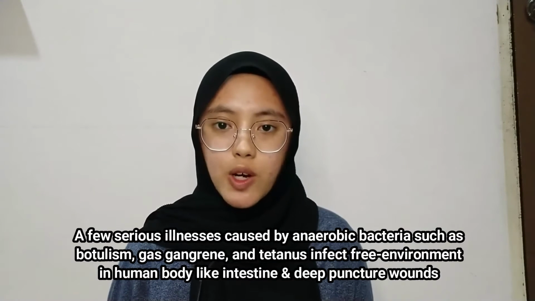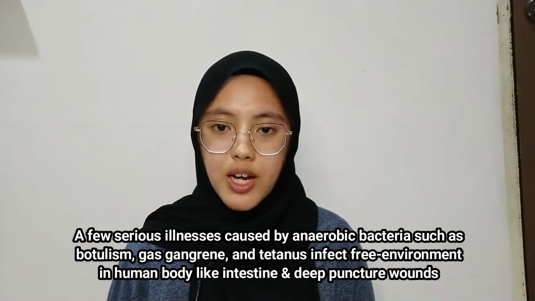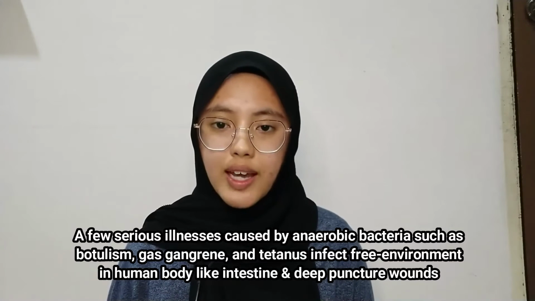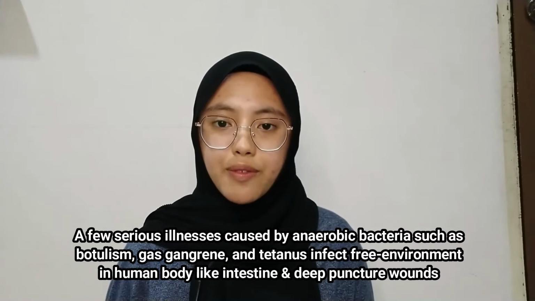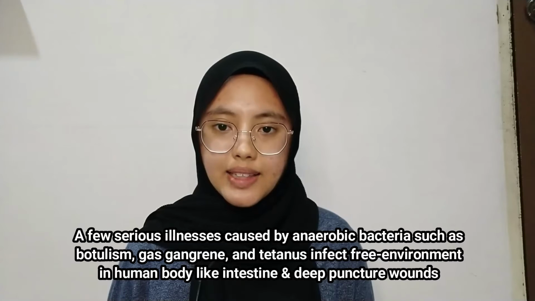coli bacteria. A few serious illnesses caused by anaerobic bacteria, such as botulism, gas gangrene, and tetanus, infect oxygen-free environments in the human body, like the intestine and deep puncture wounds.